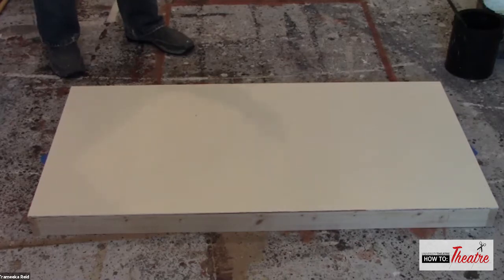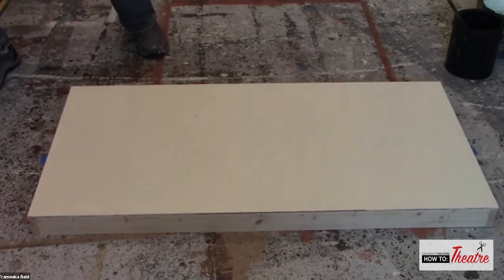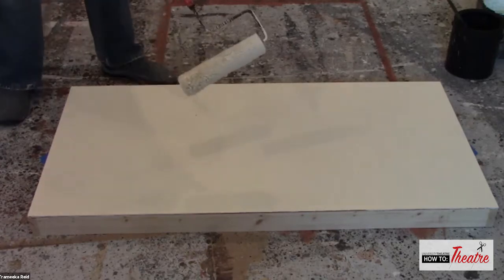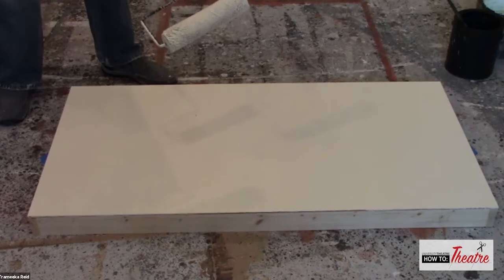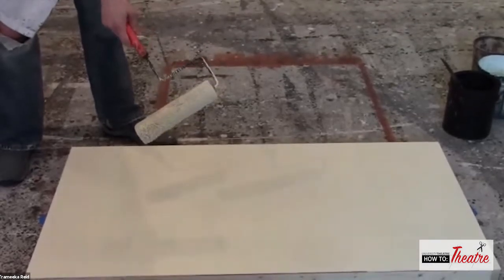So most of the time we're rollering it on. So we're just using a roller. I'm not actually going to base anything, but this is a pretty typical roller. Foam rollers also work really well. This one happens to be a regular kind.